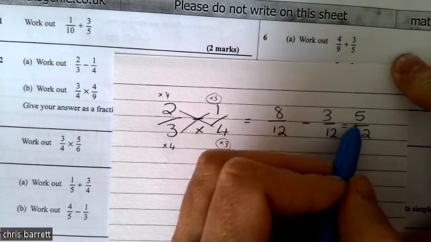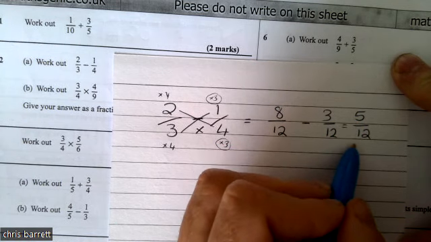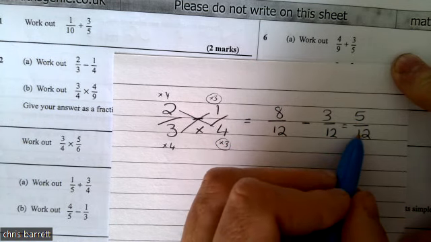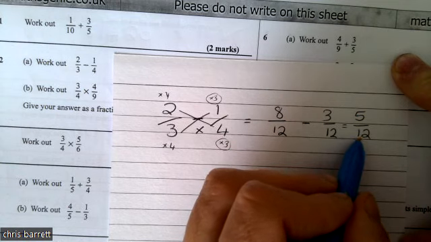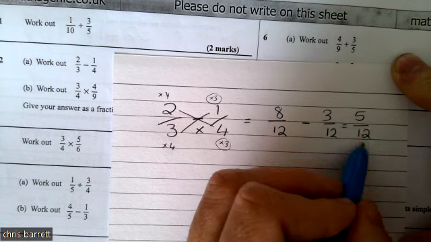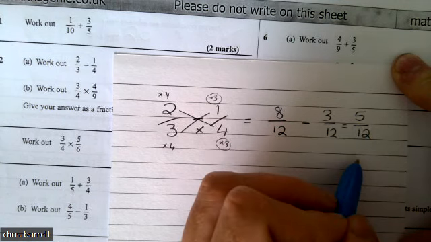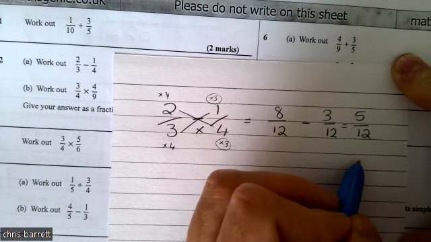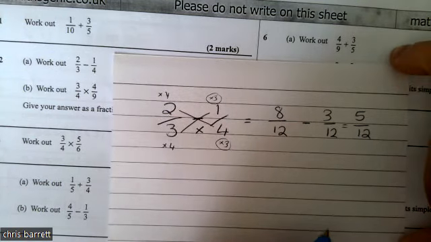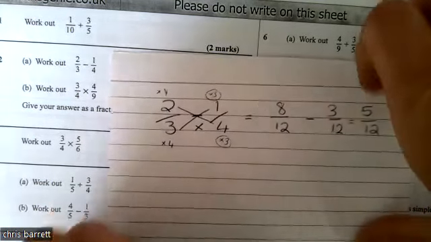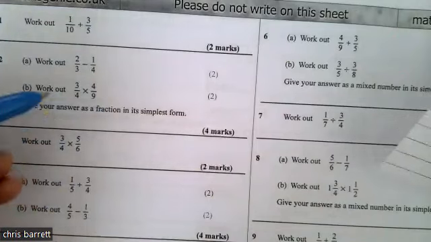I'll look to simplify it. The factors of 5 are 1 and 5, and the factors of 12 are 1, 2, 3, 4, 6, and 12. So the only common factor they've got is 1, so that's now simplified. Okay, so that's adding and subtracting fractions. Next, if we look down, is multiplying.